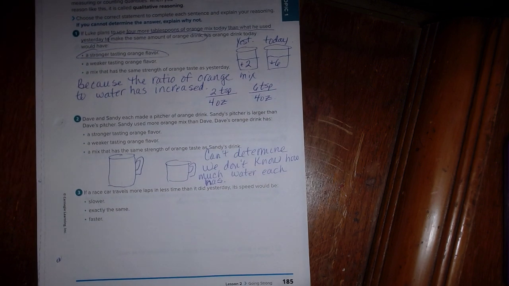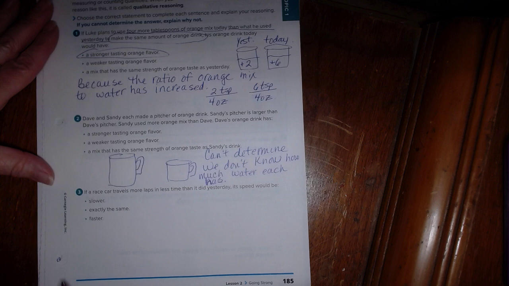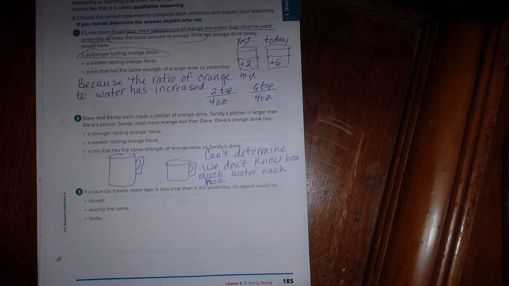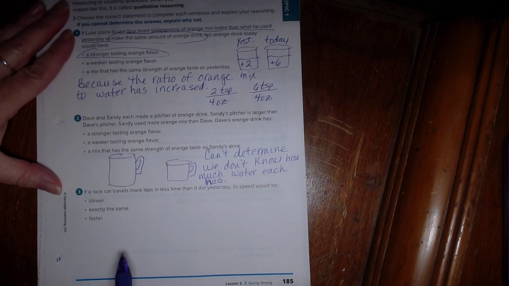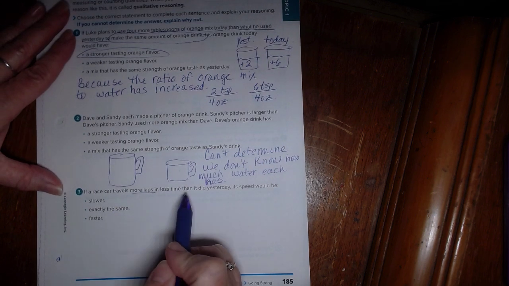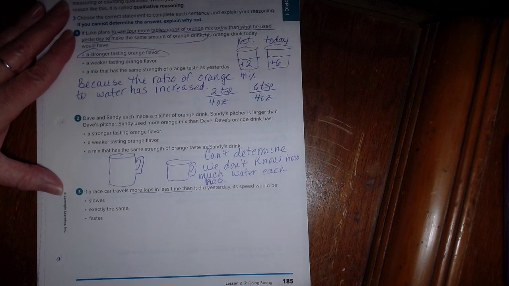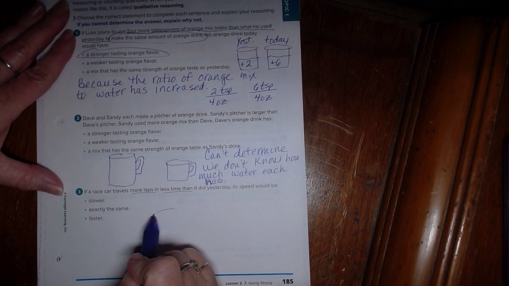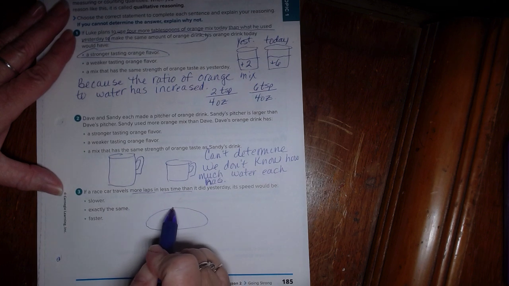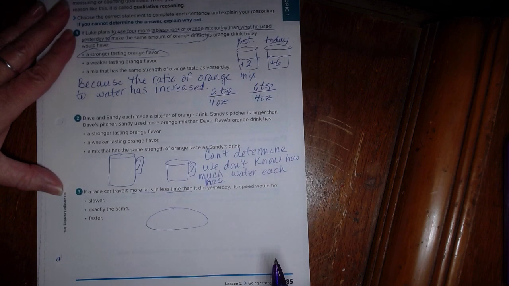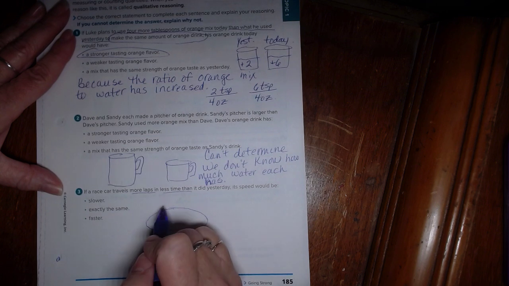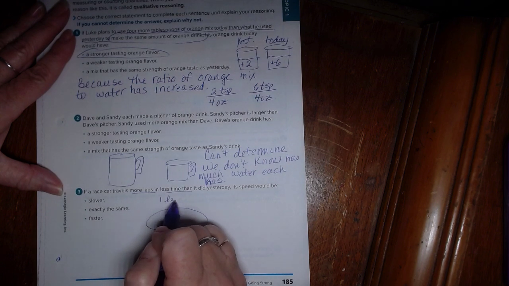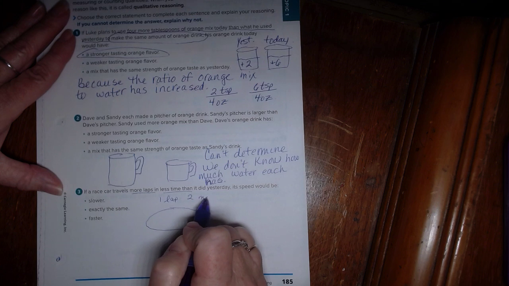So we can't tell. Number 3, if a race car travels more laps in less time than it did yesterday, its speed would be slower, exactly the same, or faster. So it travels more laps in less time. So we need to think about this. Let's say 1 lap takes 2 minutes.